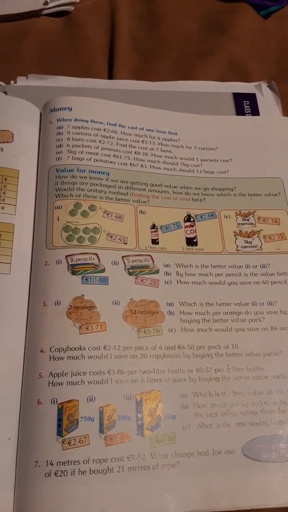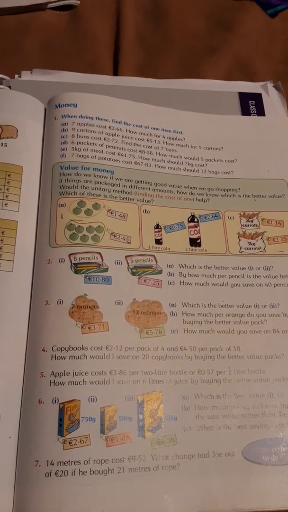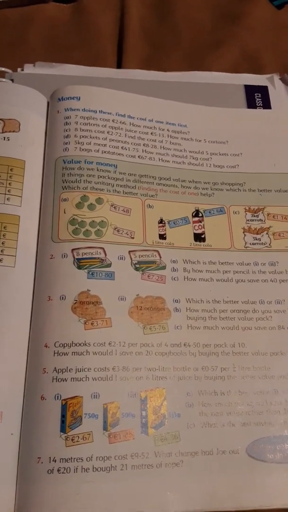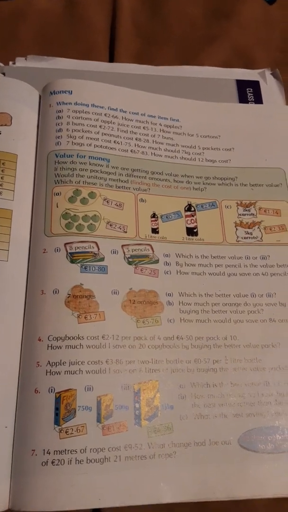So question 1, A to F, and remember each question has 2 steps in it. You must divide, then multiply. Best of luck with them.